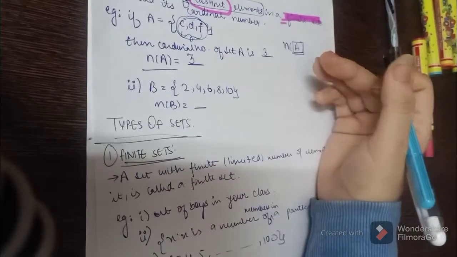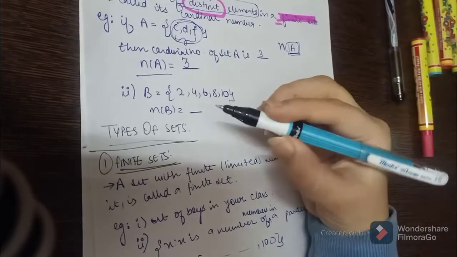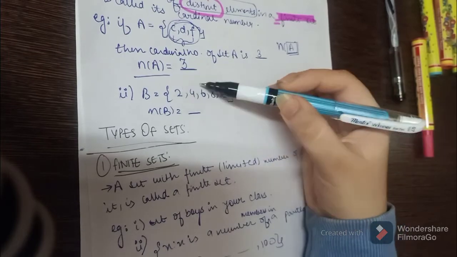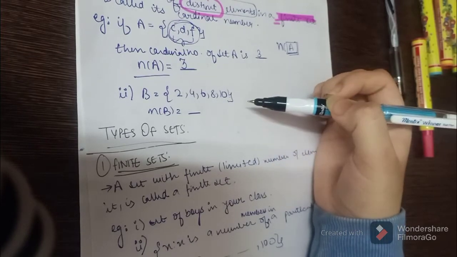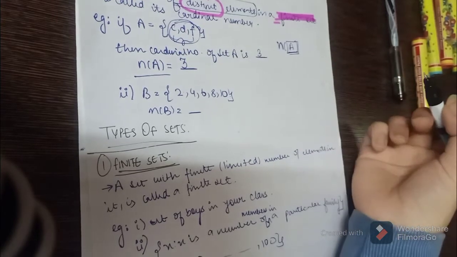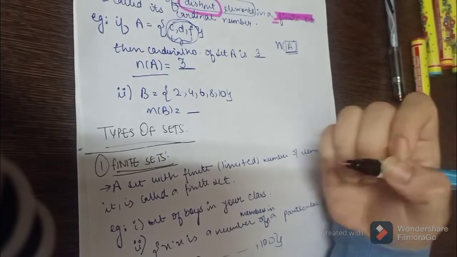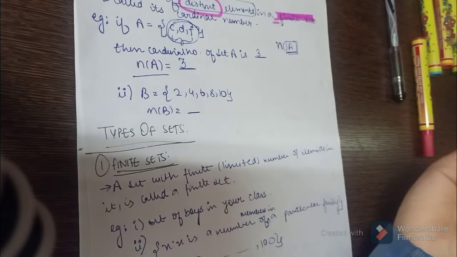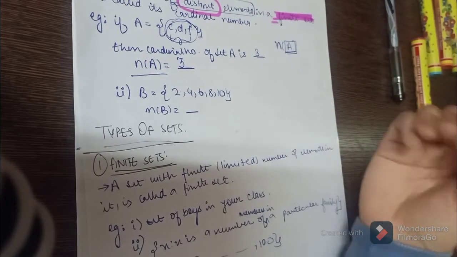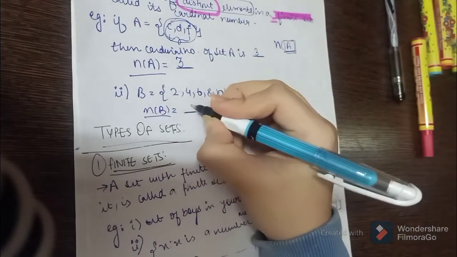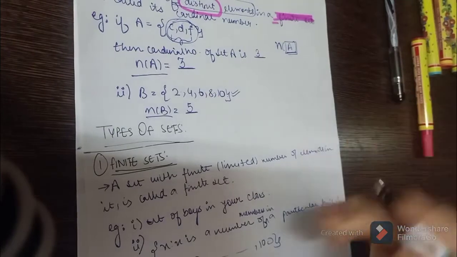Now let's take another example for a better clarification. B is equal to 2, 4, 6, 8, 10. Now if we see, there are 5 elements in this particular set. So if we start analyzing what is cardinal number: the cardinal number of a set is the number of distinct elements that are present in a finite set. So in the B set, we can see that there are 5 elements present. So the cardinal number of B is 5.